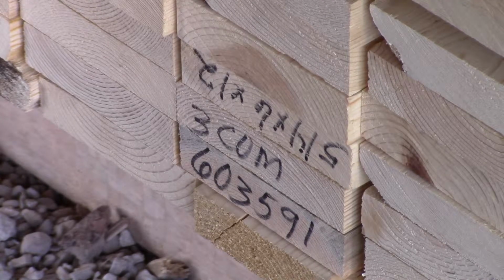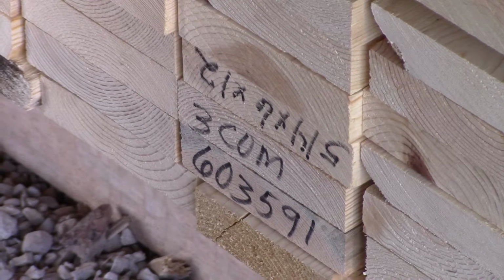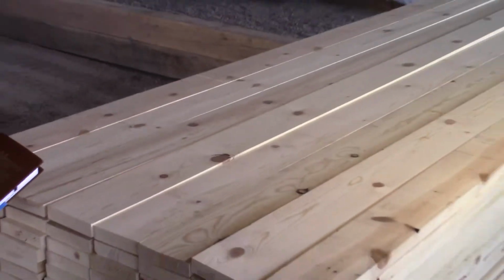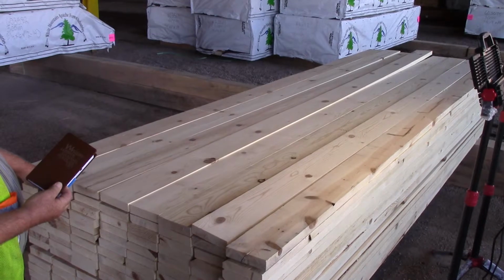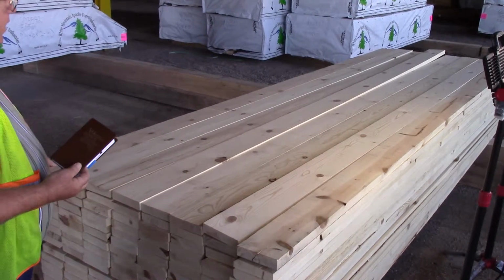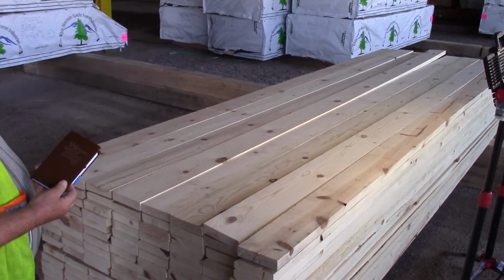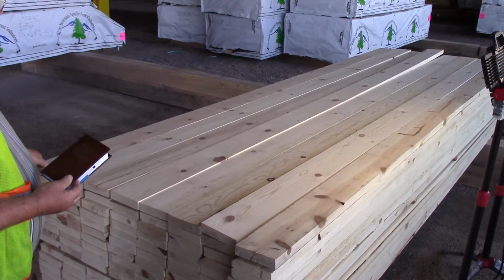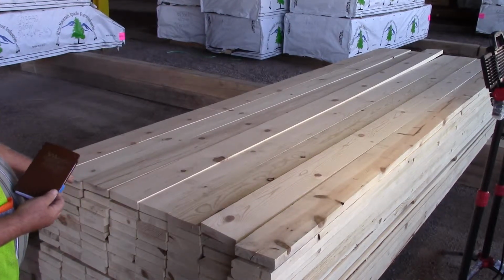Today we're going to be looking at 5/4 by 6, number 3 common. The grade of commons is boards that are normally used for things like shelving or siding, where appearance plays a large factor. Strength is a lesser factor, but is still necessary in determining the grade.